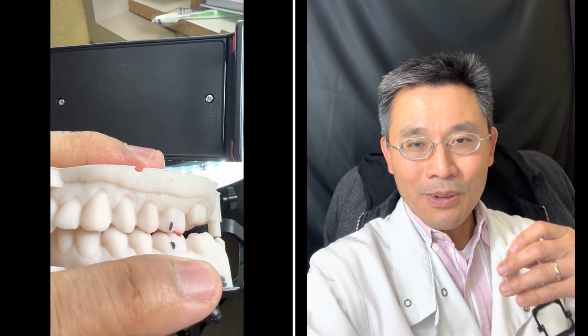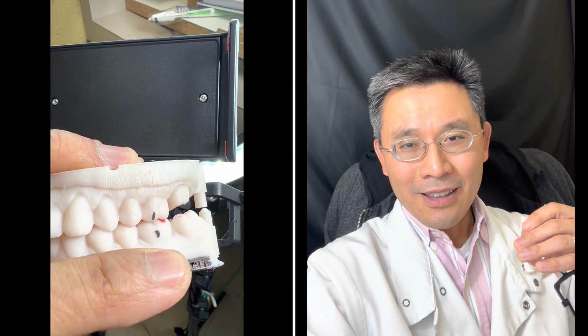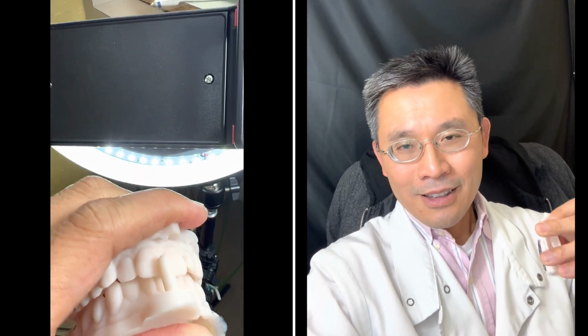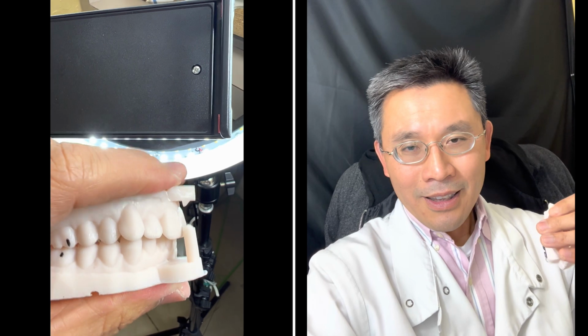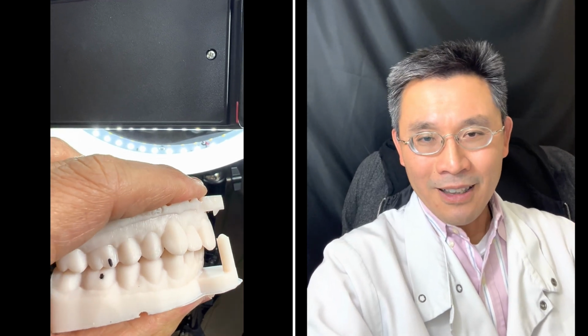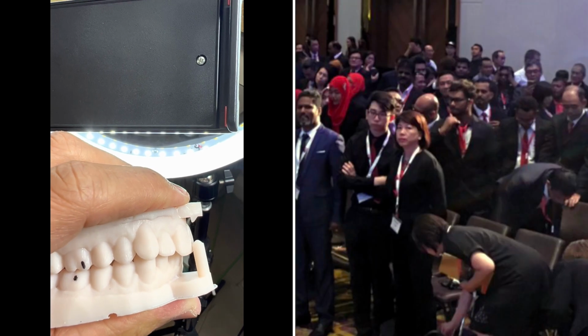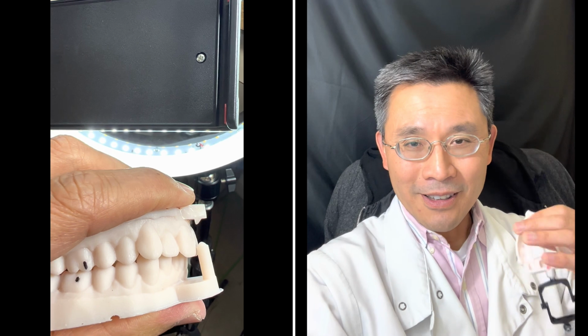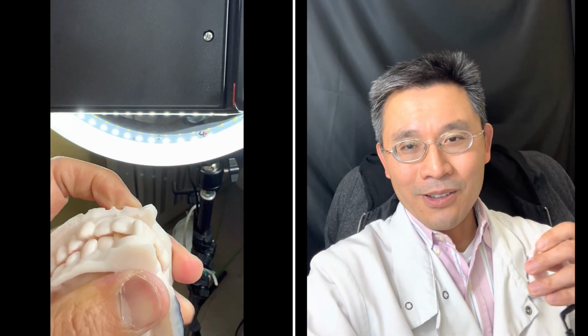So how do we fix this? As you can see on the left side, we don't want to change any position from canine to molar on this side. So we need to stabilize them. The goal of this case is to fix the deep bite and correct the class 2 canine by moving the molar back. Once we straighten the patient's teeth, we can use class 2 elastics, and it's going to be fixed.